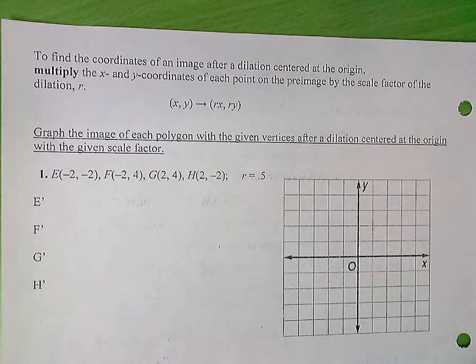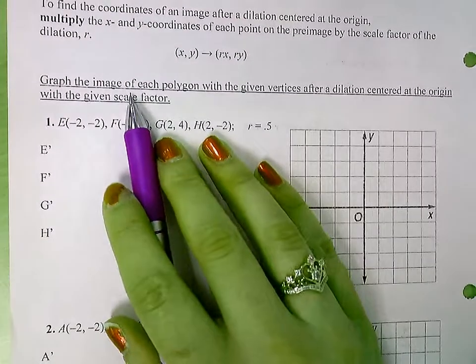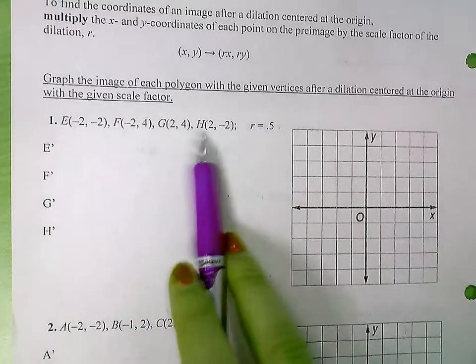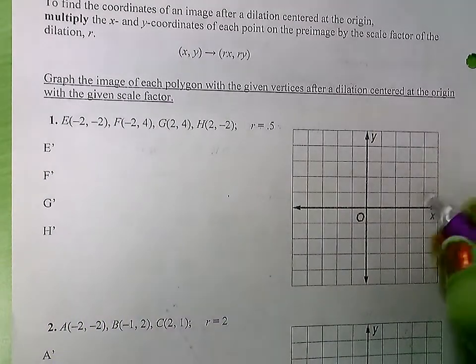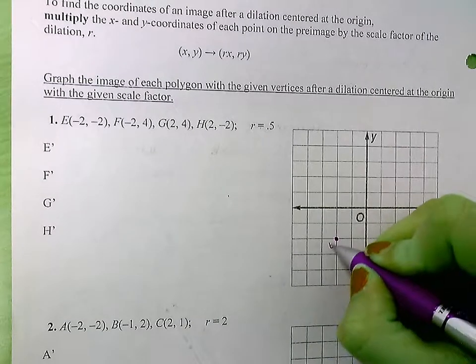So for the next 2 problems, I want to graph the image of each polygon with the given vertices after a dilation centered at the origin with the given scale factor. So first I'm going to plot each of these points on my graph. So we have point E at -2, -2.